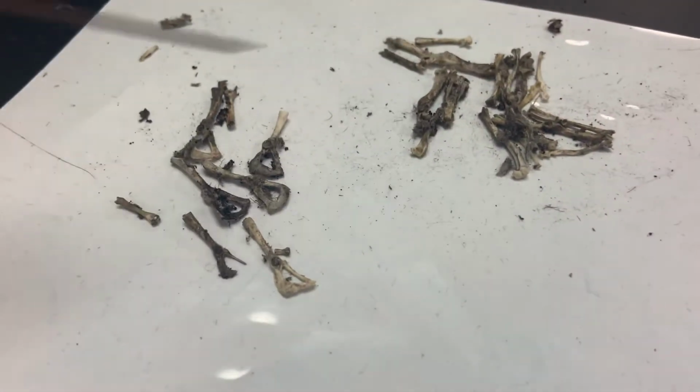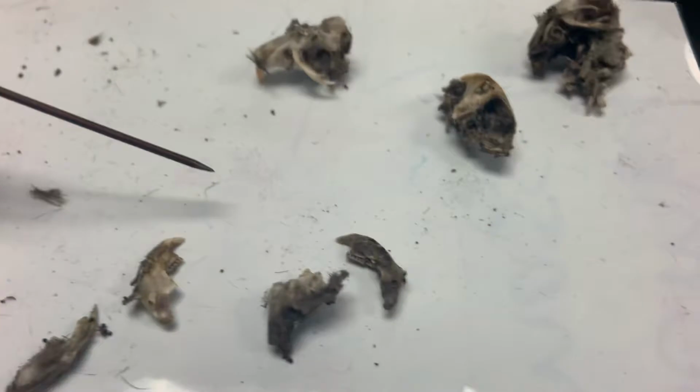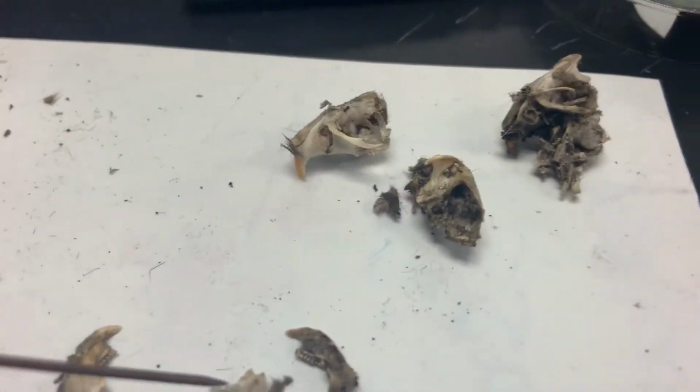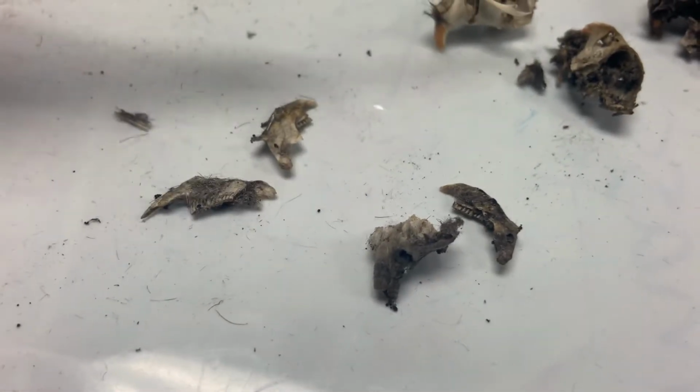Over here with mine, I separated mine out very similarly. I have a bunch of leg and arm bones here. Over here I have hips again. Once again, I'll show you how I knew that. I had 4 different skulls in mine. I had 3 of the same and then 1 different one, and then I had some random mandibles that may or may not match to these.